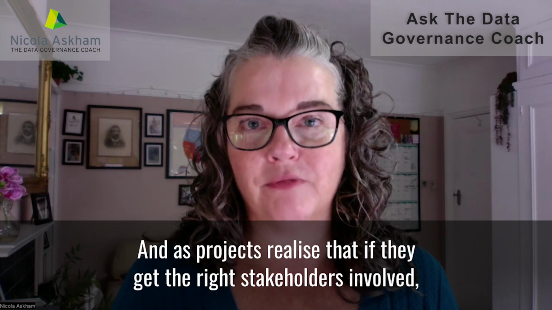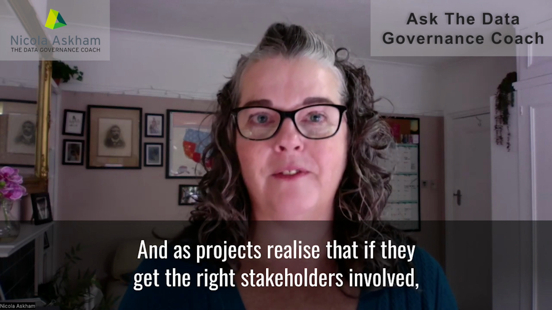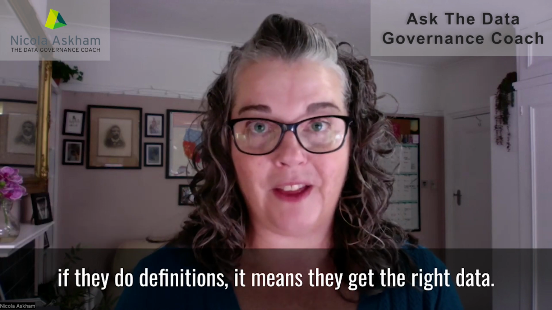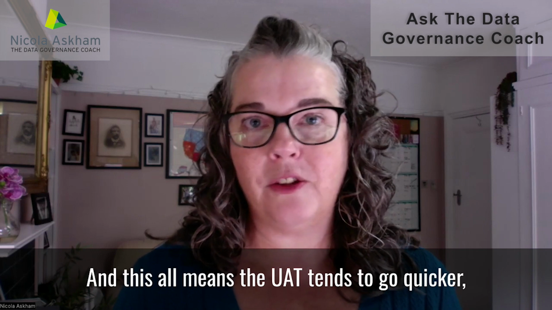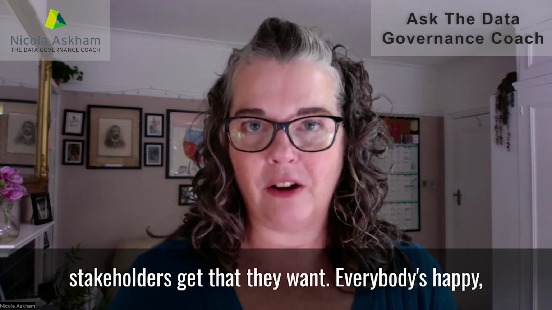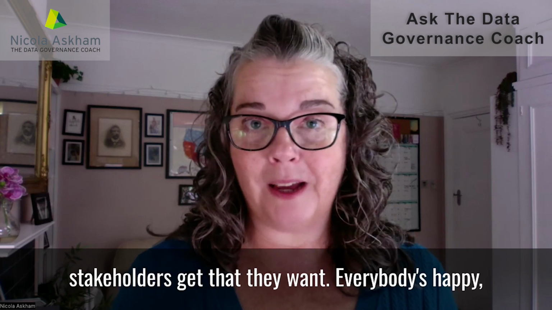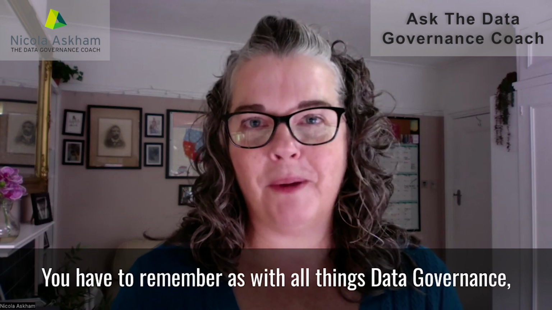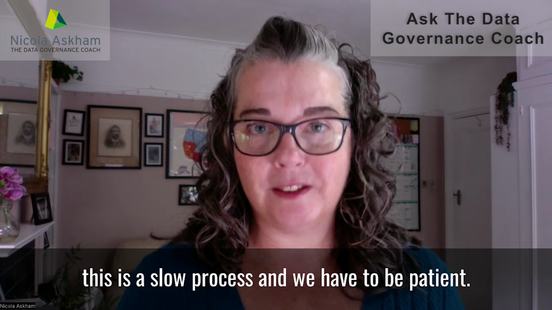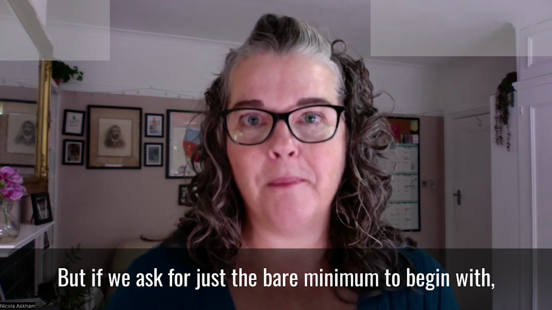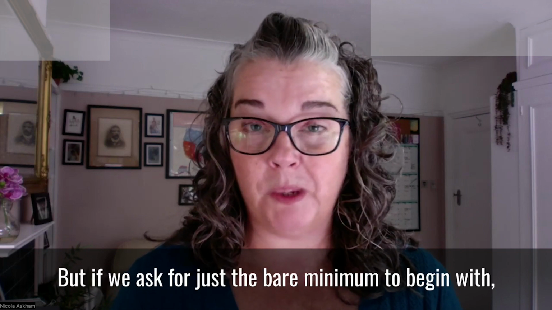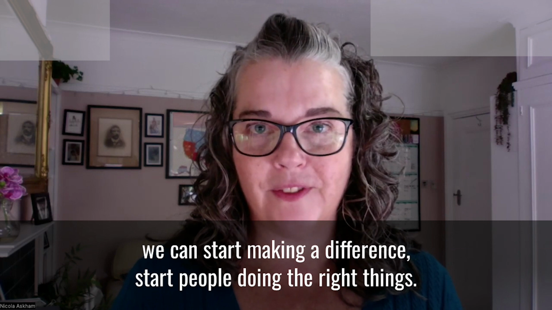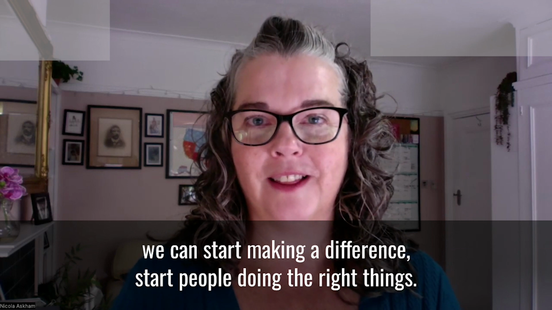As projects realize that if they get the right stakeholders involved and if they do definitions, it means they get the right data, this all means the UAT tends to go quicker, stakeholders get what they want, everybody's happy, then they might be ready to raise the bar. You have to remember, as with all things data governance, this is a slow process and we have to be patient. But if we ask for just the bare minimum to begin with, we can start making a difference, start people doing the right things.